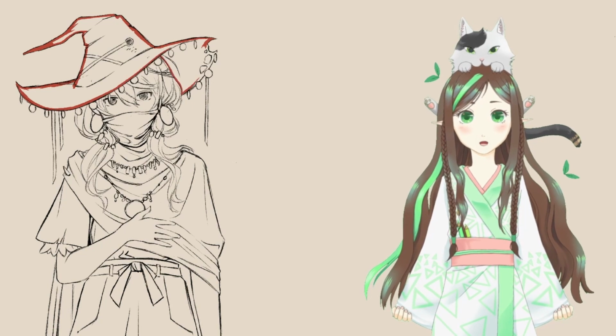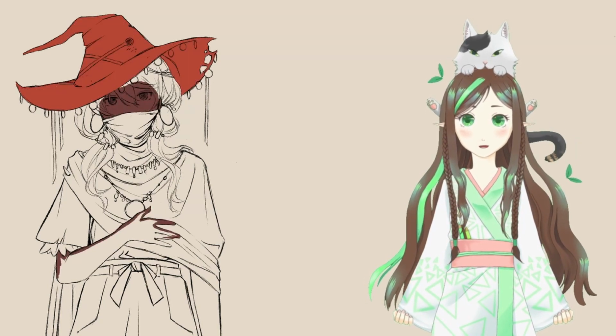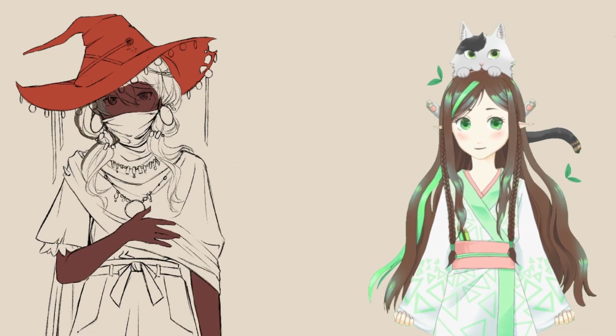After finishing the outlines, I block in the colors. In this step, I'm also heavily relying on the sketch I made, and I pick the colors from there. I start with simple base colors.